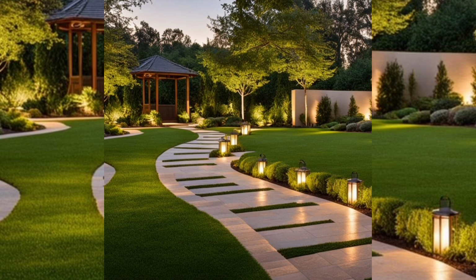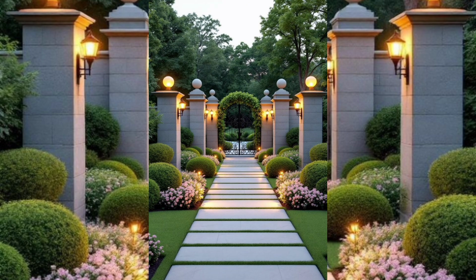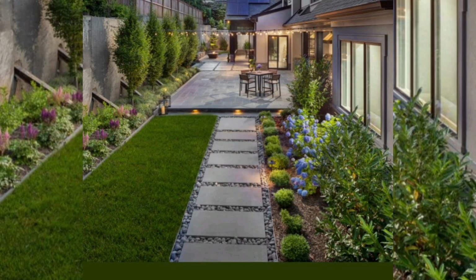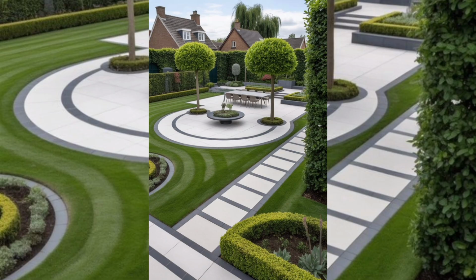Gardening rock design for backyard. Transforming your backyard into a beautiful landscaped backyard.